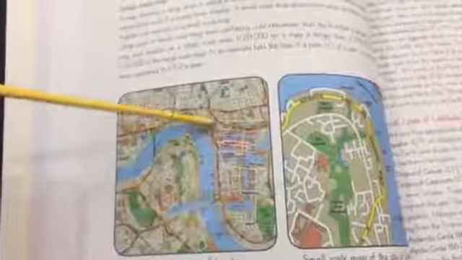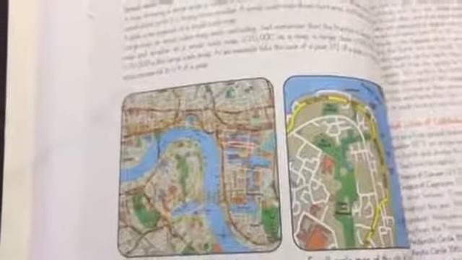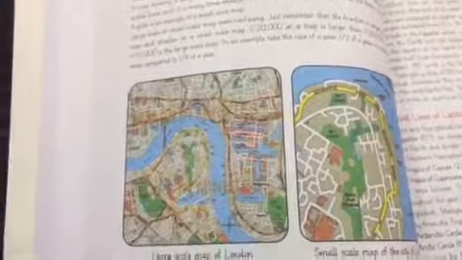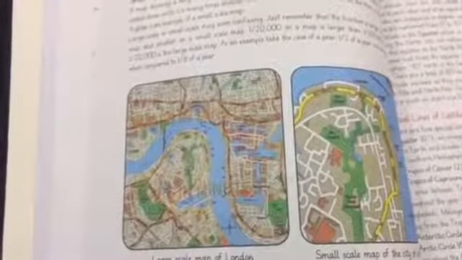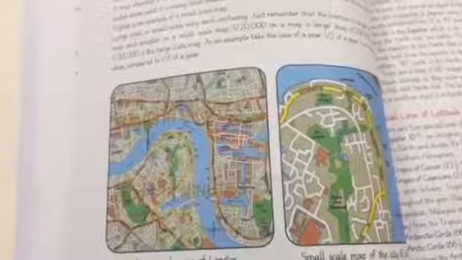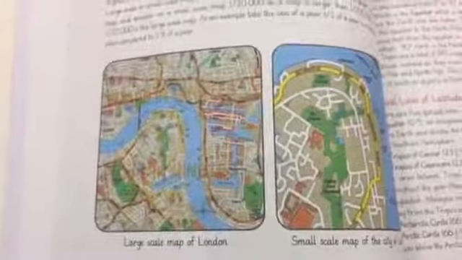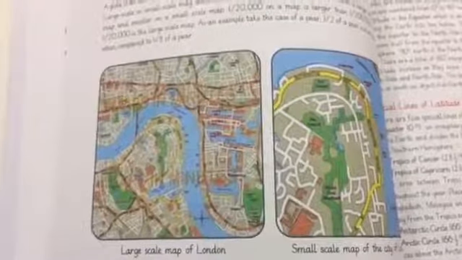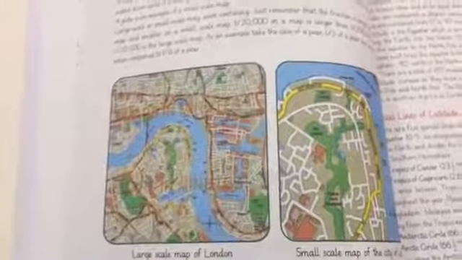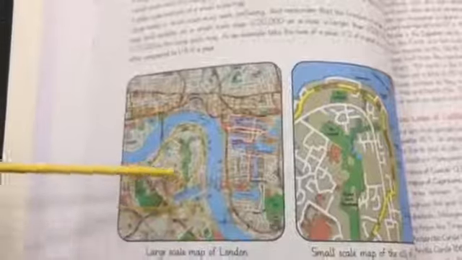अच्छा, लार्ज स्केल मैप क्या है कि हमारे पास अगर एक सिटी का मैप है, ठीक है, तो उसमें हमें हर एक चीज़ डिटेल से बताई गई है, right? The large scale map means that the map is shown of any small area, ठीक है. अगर सिर्फ एक सिटी के हमें मैप दिखाया गया है तो इसका मतलब है कि वो लार्ज स्केल मैप है. Why? Because all the details will be given in it. Now you can see all the details will be given in it.